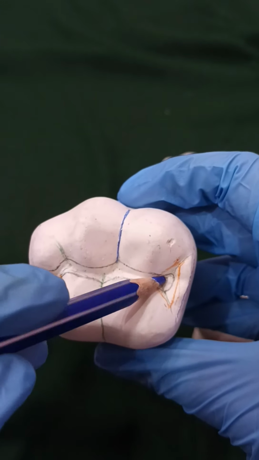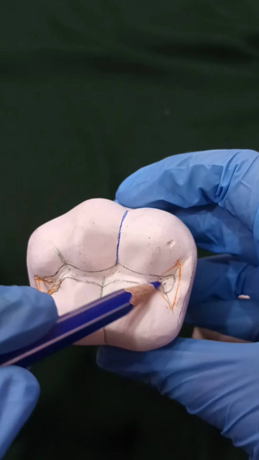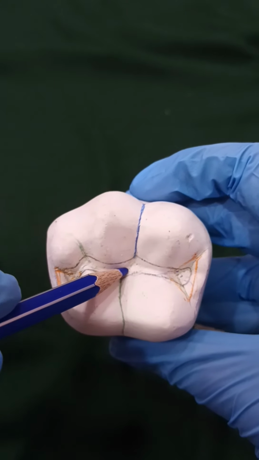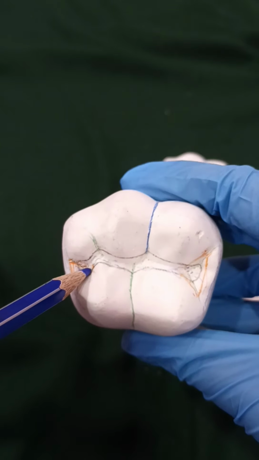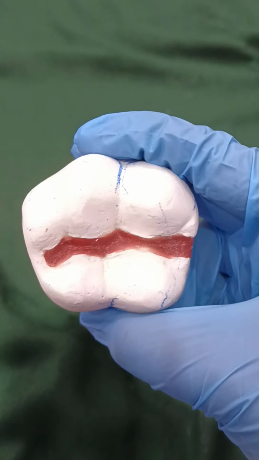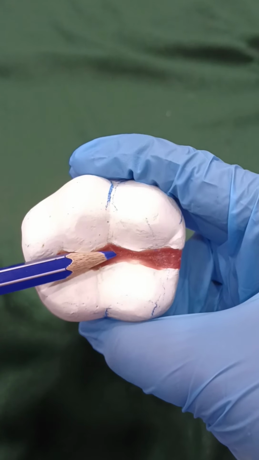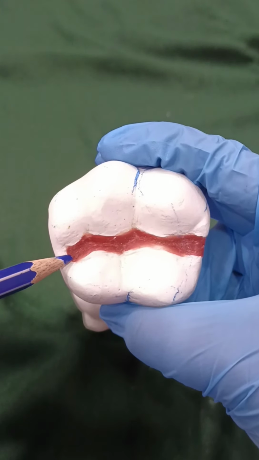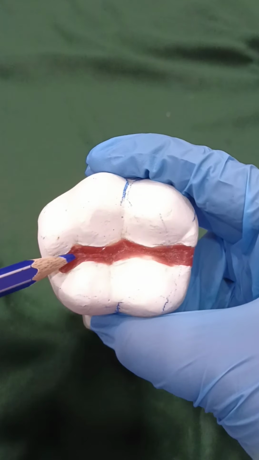Here is the mesial fossa, the mesial triangular fossa. It starts here and ends at the distal triangular fossa. Here the central developmental groove is well marked. You can see the wax filled here in the central developmental groove.